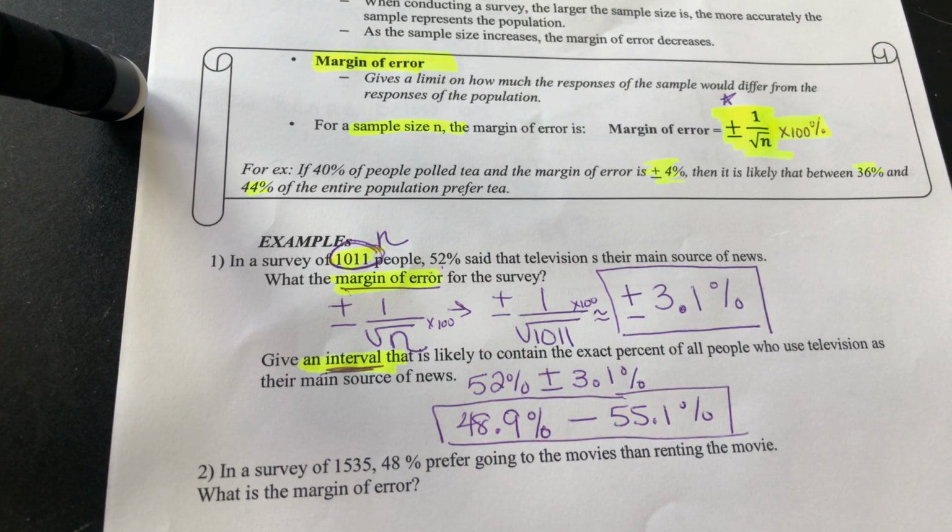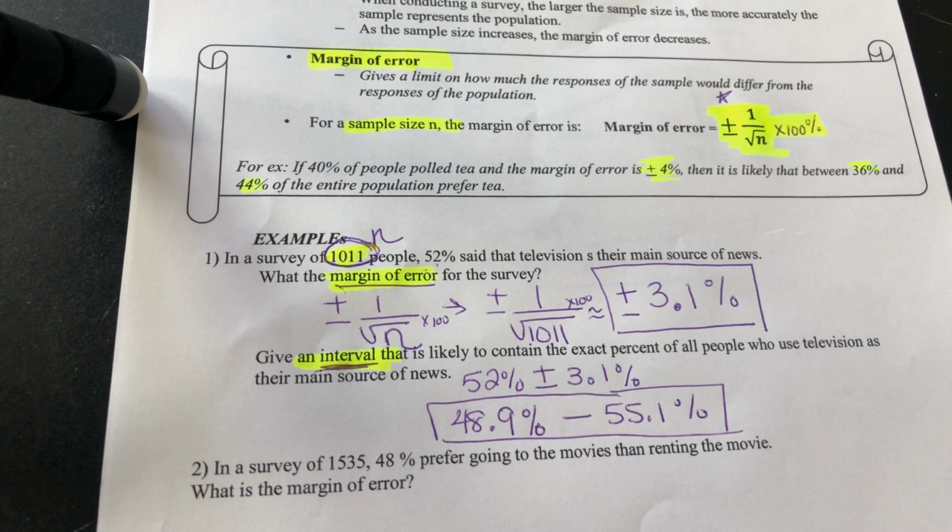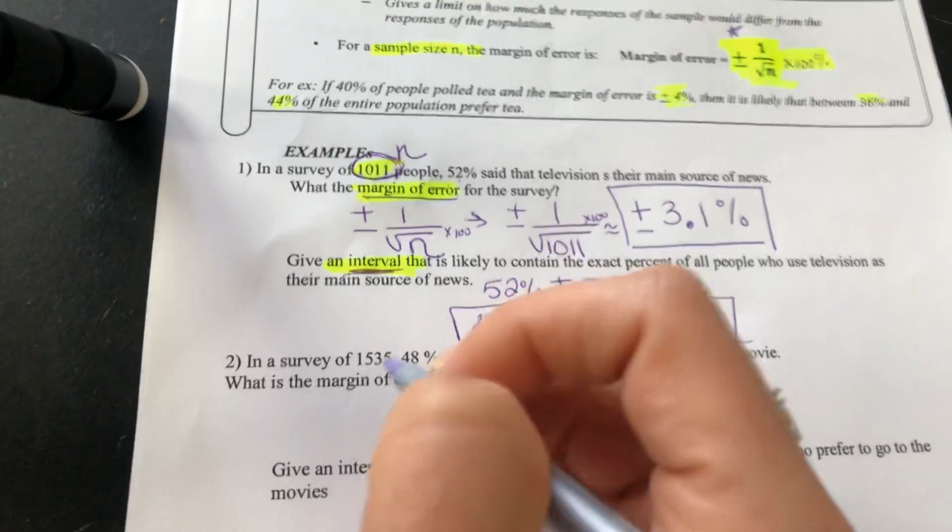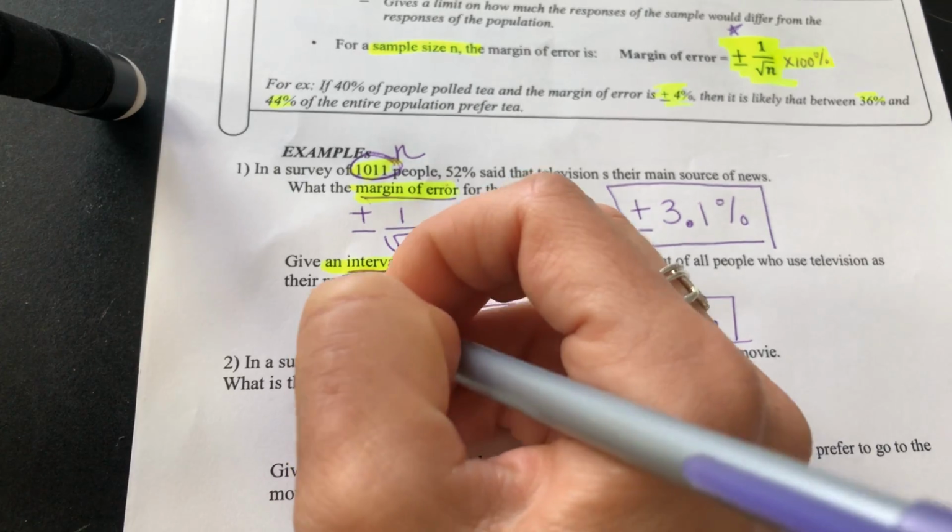The second question I'll ask. Pretty simple. Okay, let's do it again. So we have in a survey of 1,535 people, that is your N.